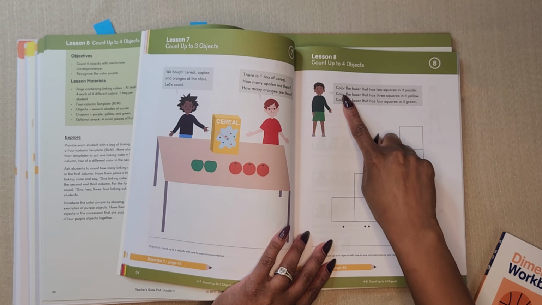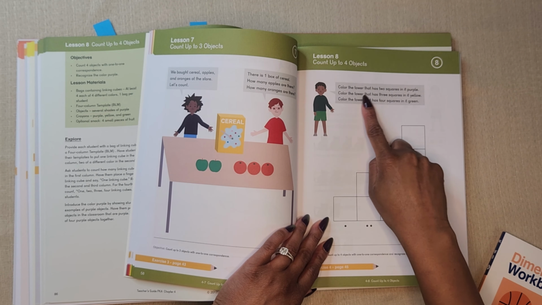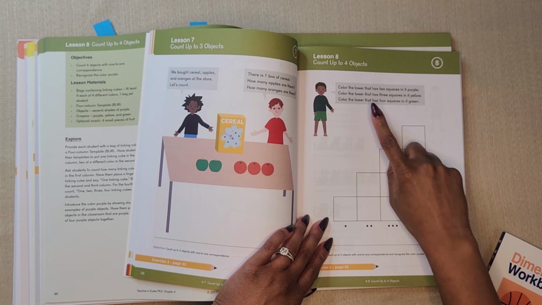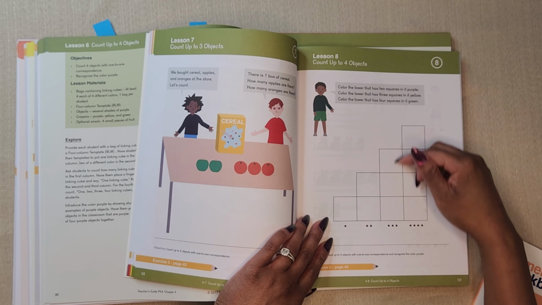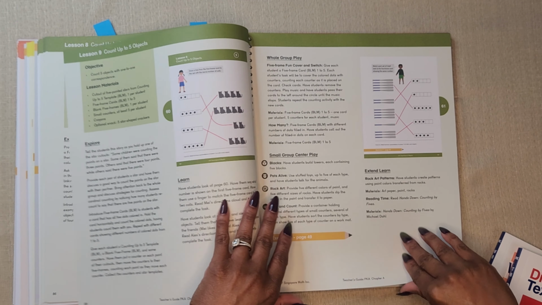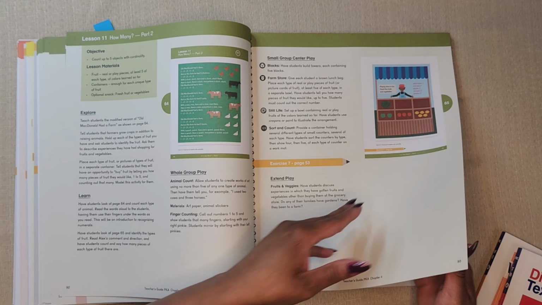So here is the tower that they'll be coloring. They'll color the tower that has 2 squares in it purple, color the tower that has 3 squares in it yellow, and so forth. Count up to 5 objects. How many?